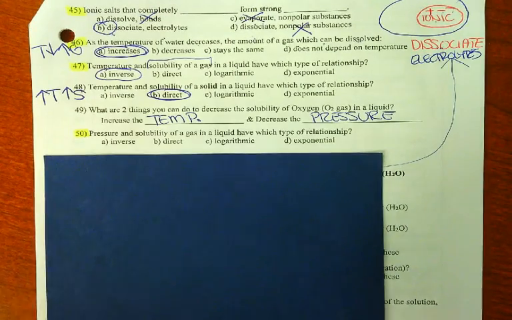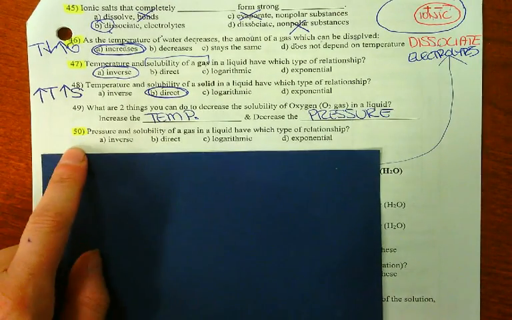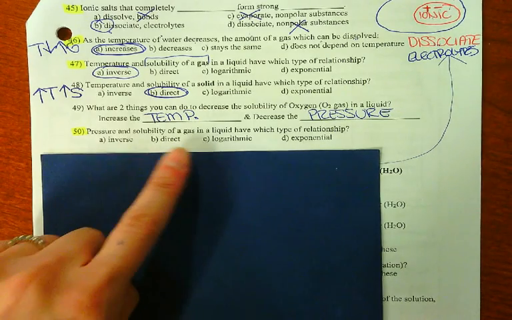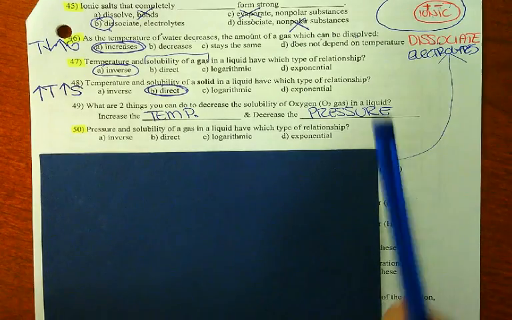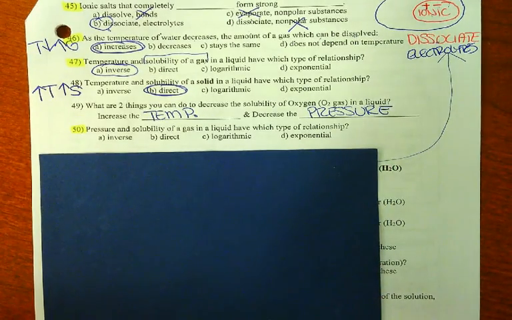Okay, take a look at 48 and 49. And then for 50, pressure and solubility of gas in a liquid have what type of relationship? If you knew how to answer 49, you should know this one. If you keep a can of soda closed, if you don't open it, it will stay carbonated. It's not going to go flat until you open it.